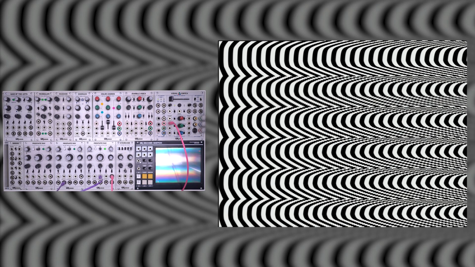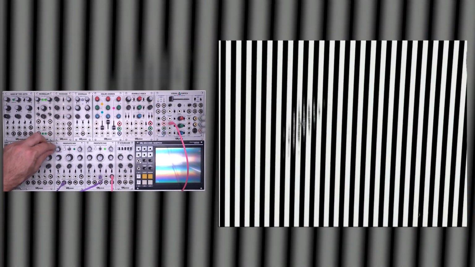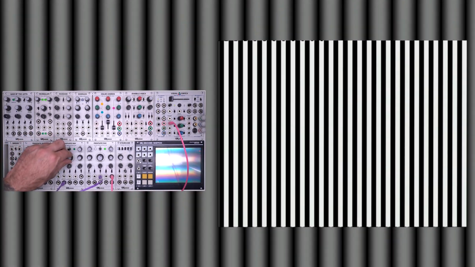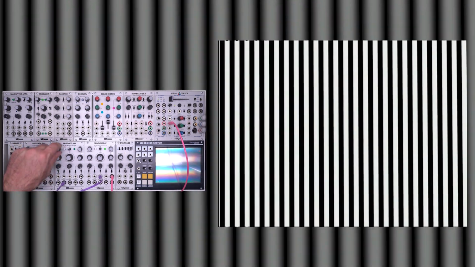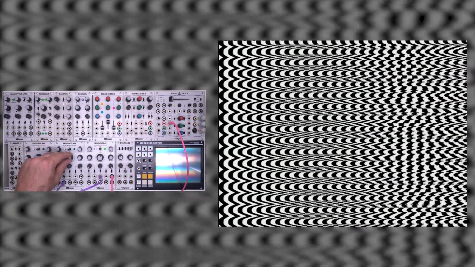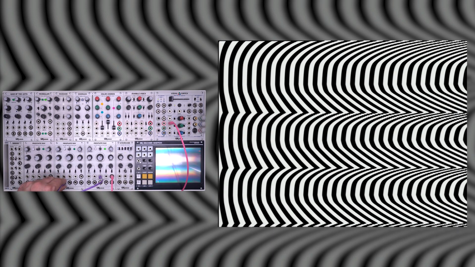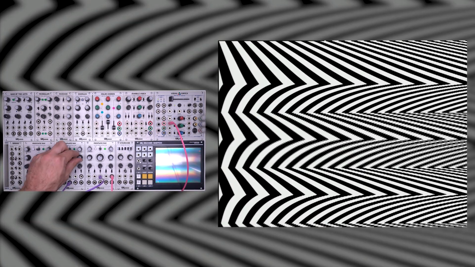One important thing to note with frequency modulation, the modulating oscillator always has to be at a lower frequency than the oscillator you are modulating. We could also unsync this and go down to LFO rates. Get a different effect. So I'm going to switch this back to triangle.